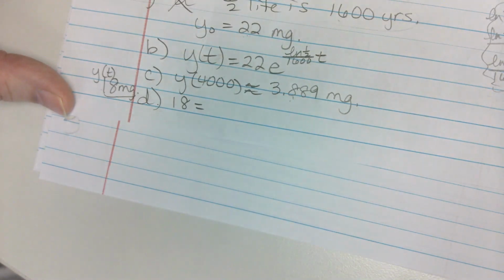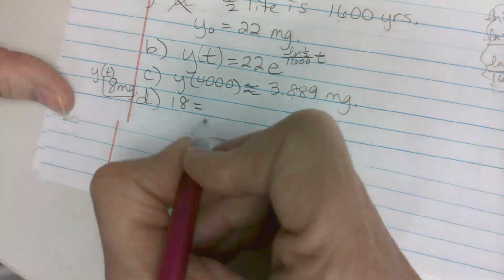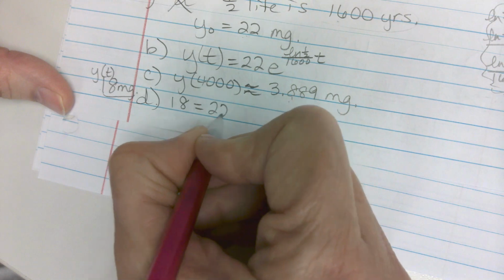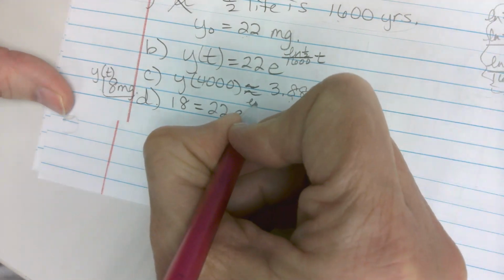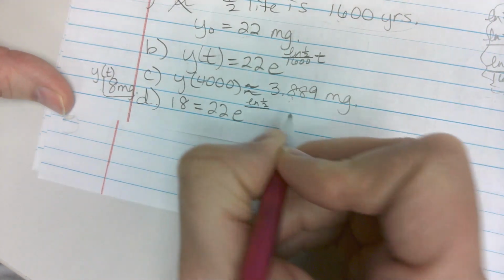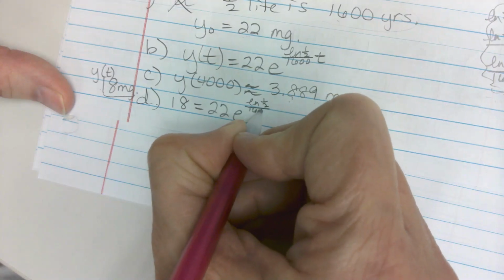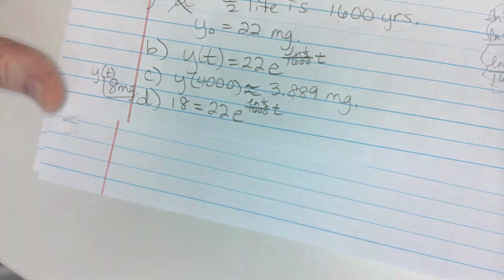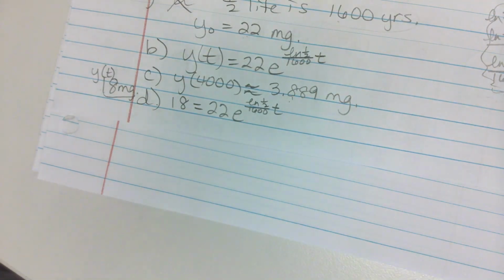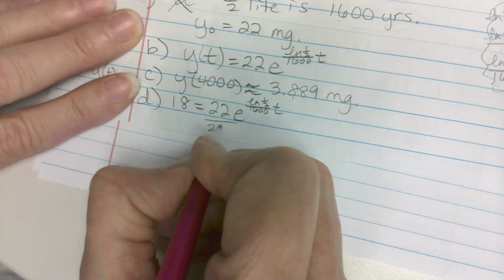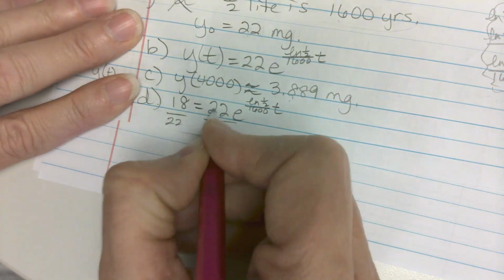Where does the rest go? Leave the t. Now, can we solve it? You did it just like this? Maybe you plugged it in wrong.